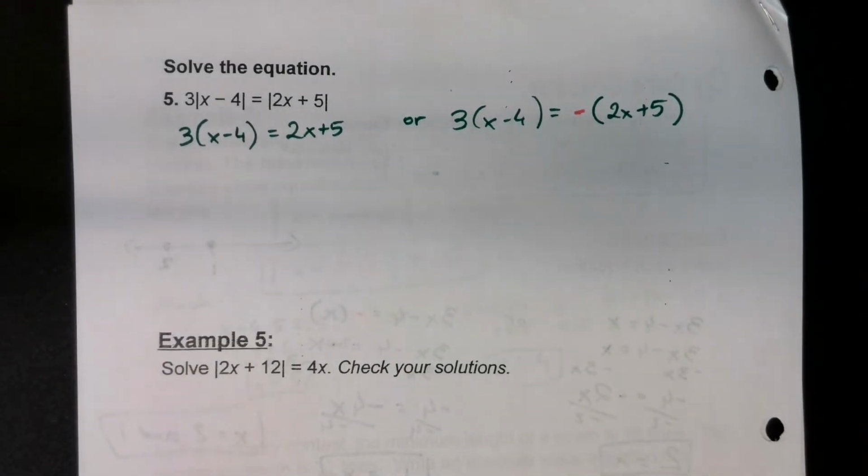When you set up your equation, you can look at the board and see if this is how you set yours up as well. So you don't have to do all of this incorrectly.